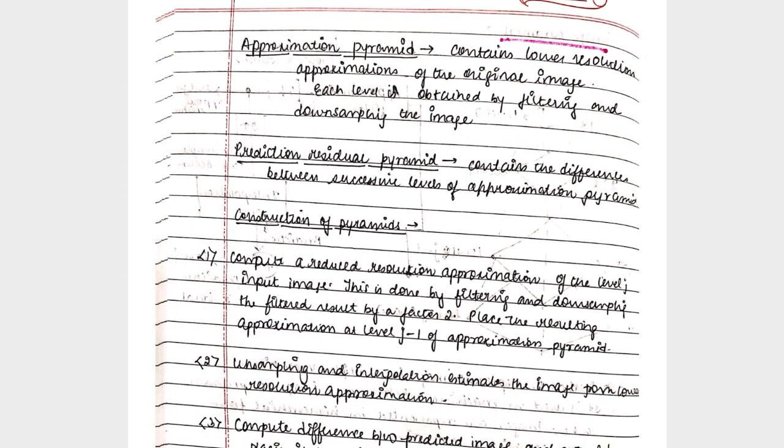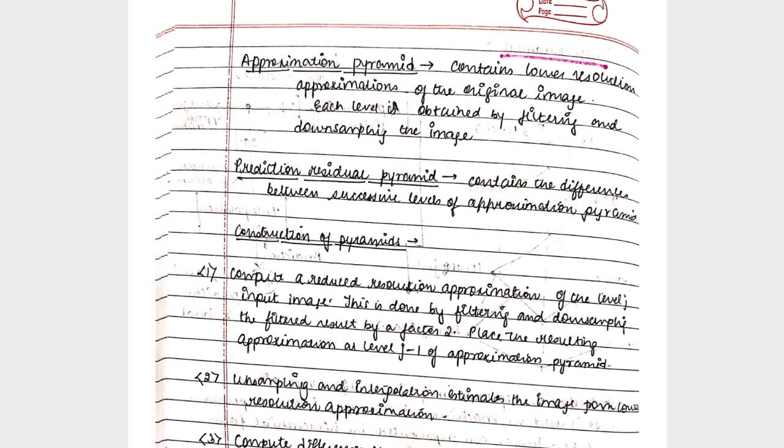Next is the approximation pyramid. The approximation pyramid mainly contains the lower resolution approximations of the original image. Each level is obtained by filtering and downsampling the image. So there are two types of pyramid: one is approximation, one is prediction. Your approximation pyramid mainly contains all the lower resolution regions of the original image.